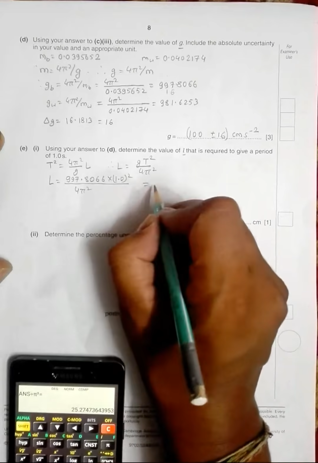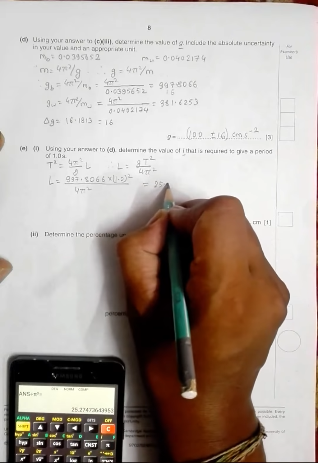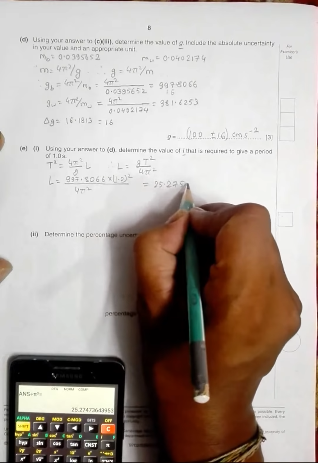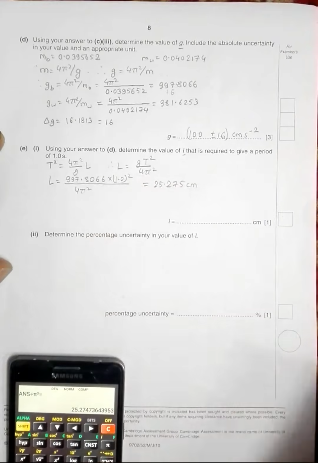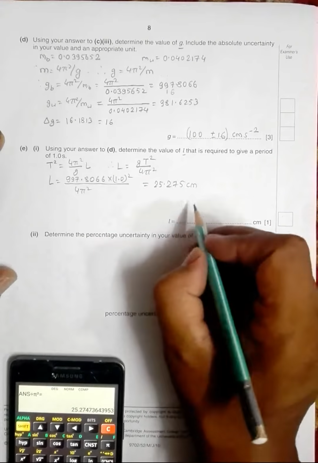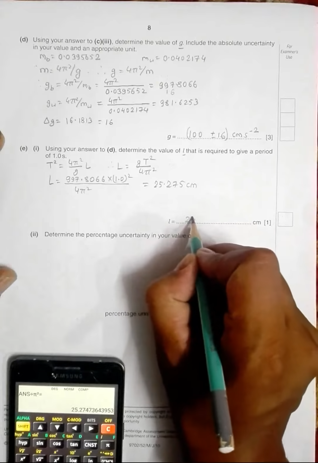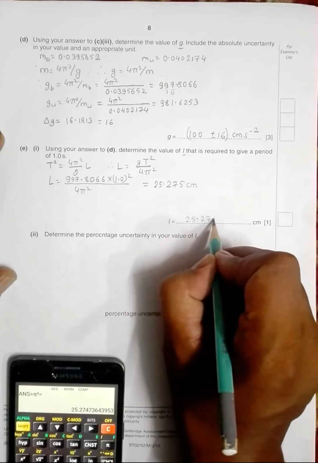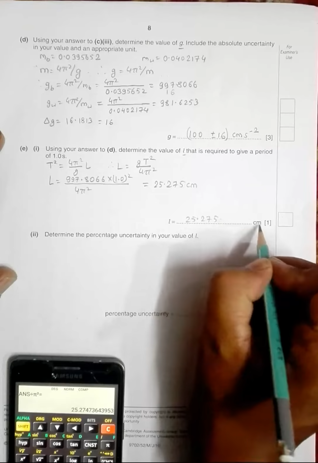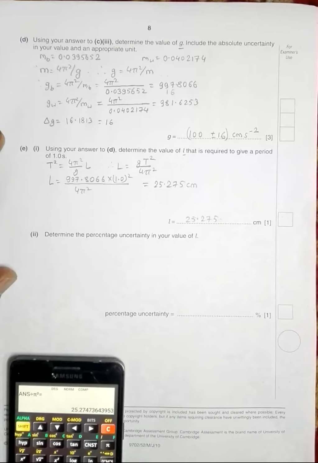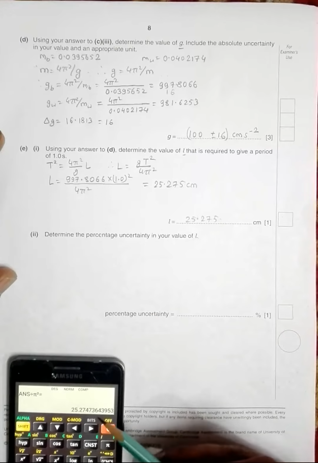So the value is equal to 25.275 centimeters. Since there is nothing to worry about SF here, I'll just use 25.275 centimeter.